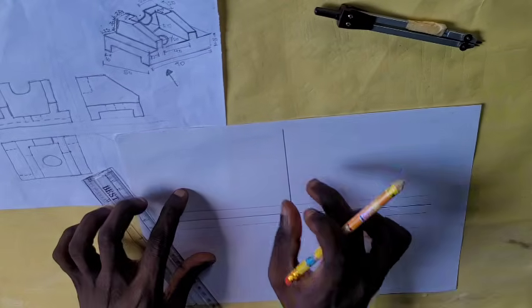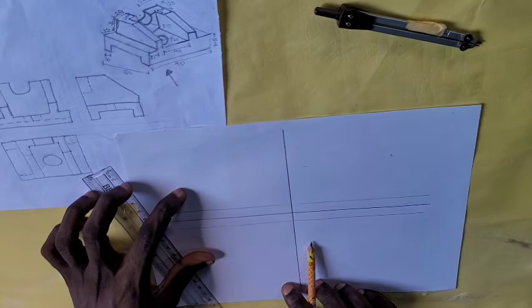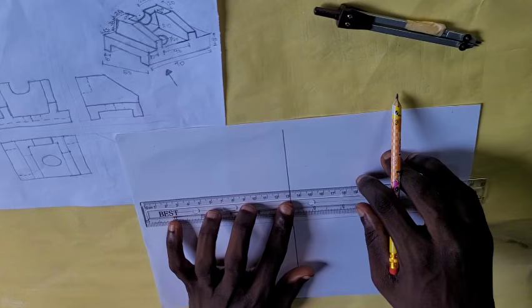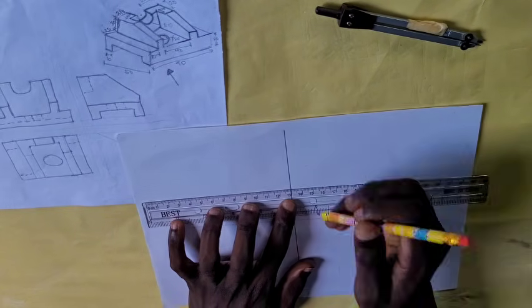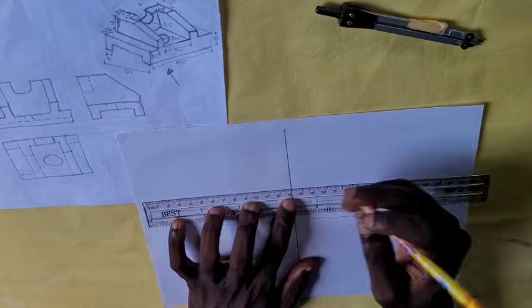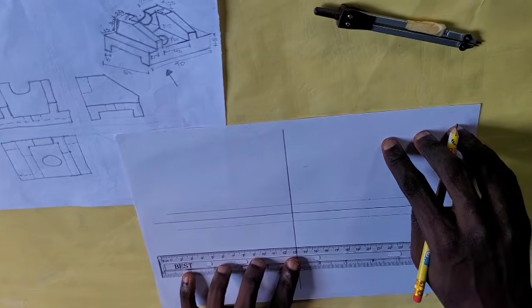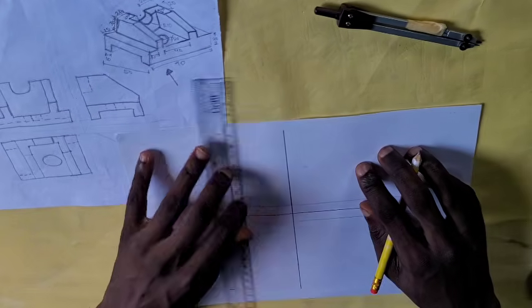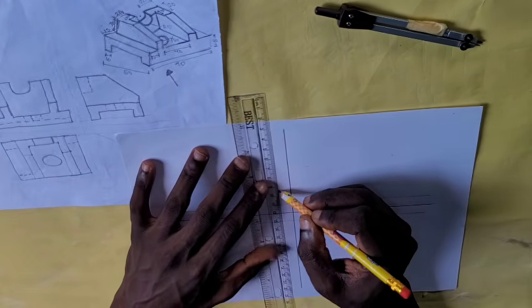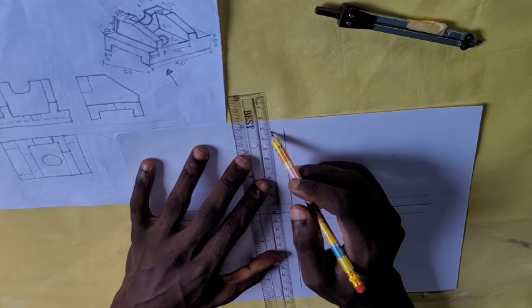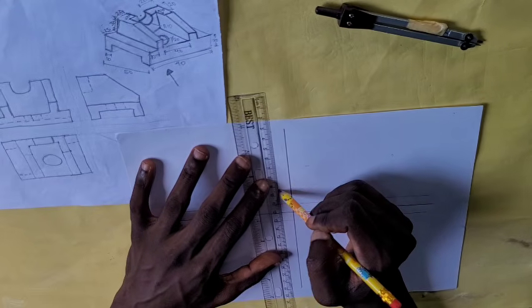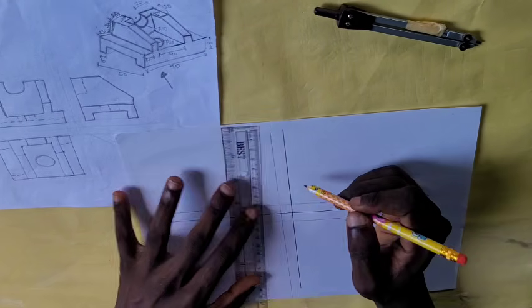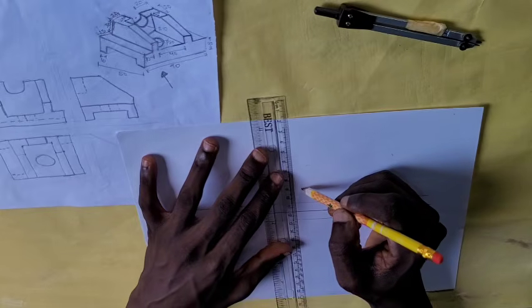Now, that is for this side. So here too, 10 millimeter here, 10 millimeter here, 10 millimeter here, 10 millimeter here. So let's do that. 10, 10, 10, 10. So we rule a line here in this side. It's a construction line.